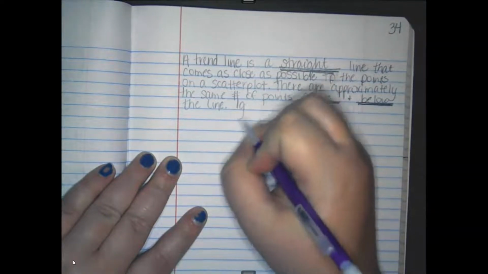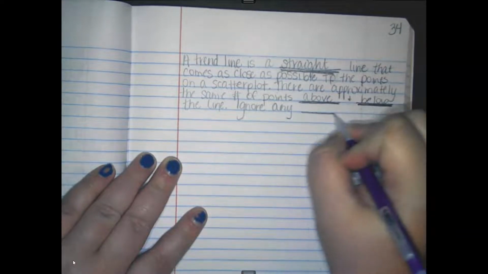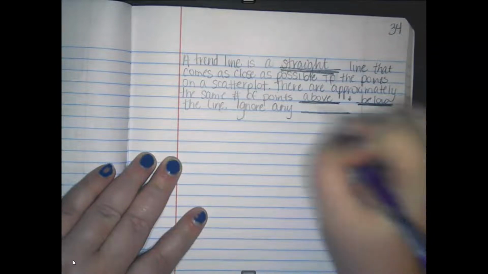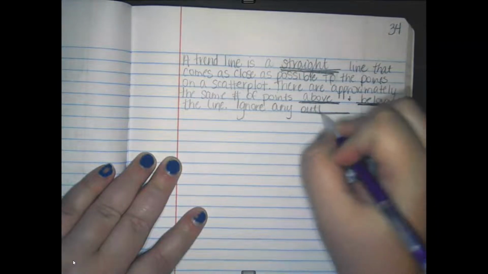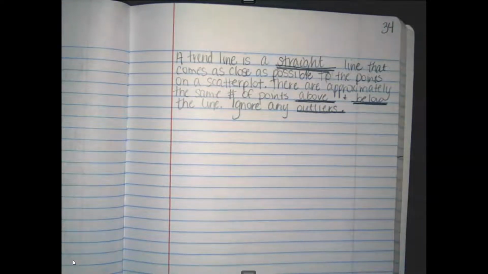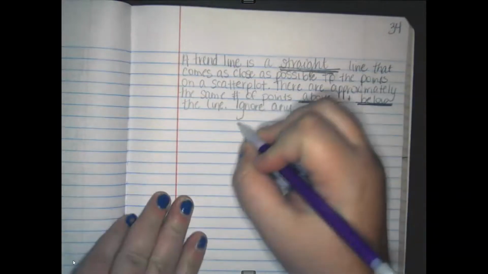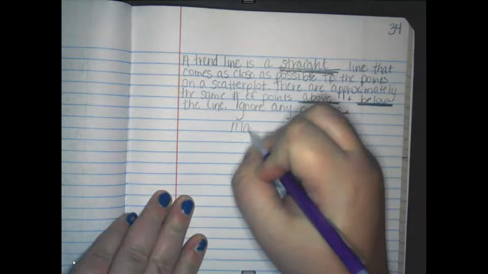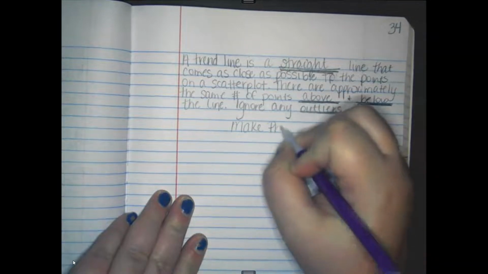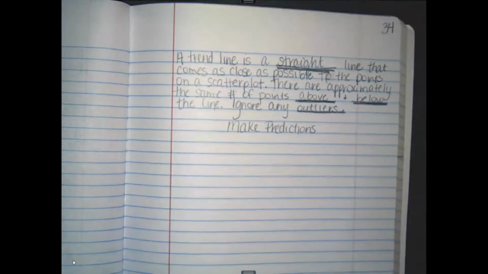But we're going to ignore any blank. And so we're going to ignore any outliers. Now, yesterday we learned that outliers are those points that are very different. So we're going to ignore outliers. All right? So we are going to make predictions.